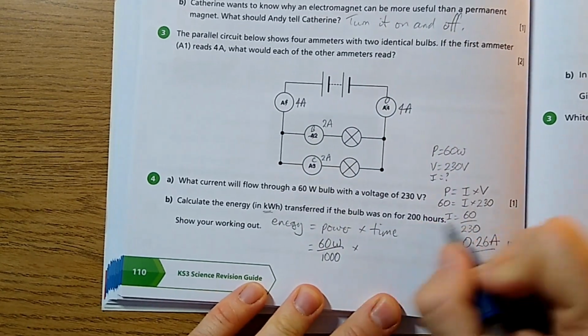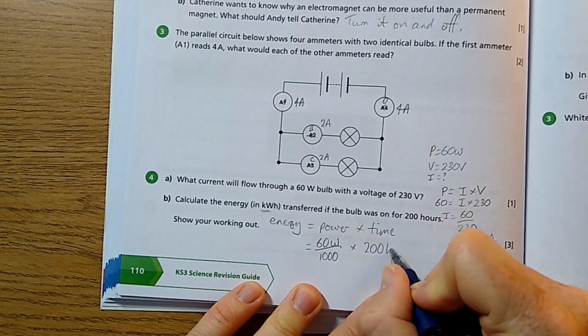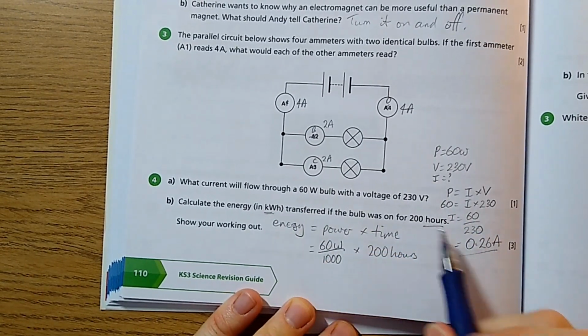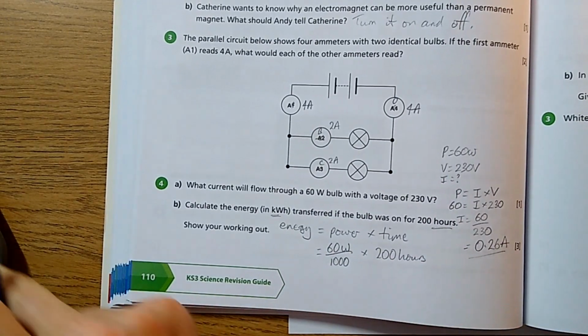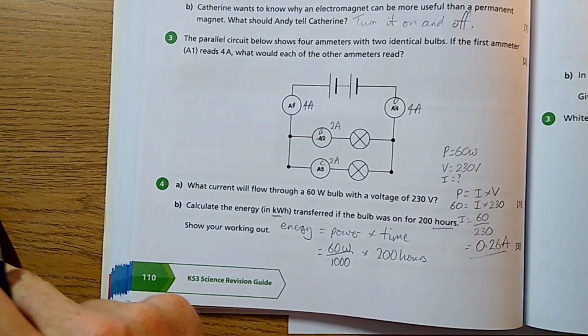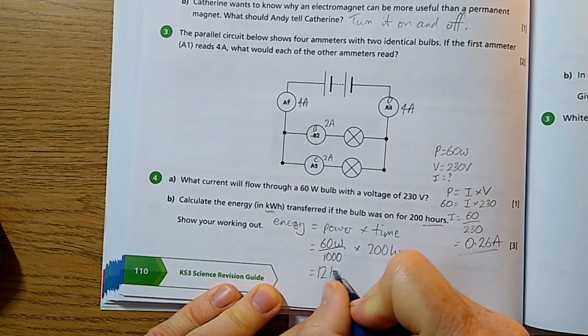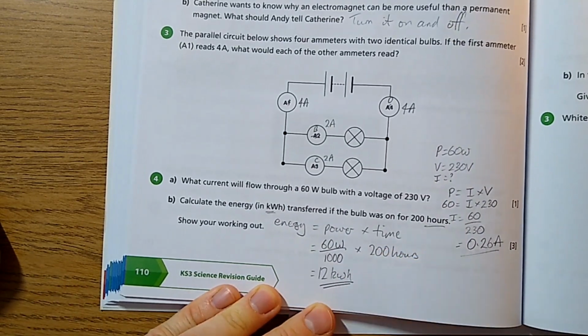We then need to multiply that by 200 hours, and we've got kilowatt hours. The H stands for hours, so we can keep that as hours. So 60 divided by 1,000 times 200 gives us an answer of 12 kilowatt hours.